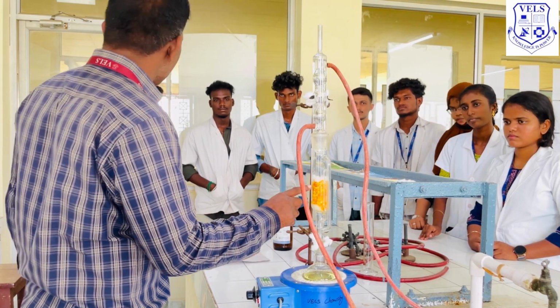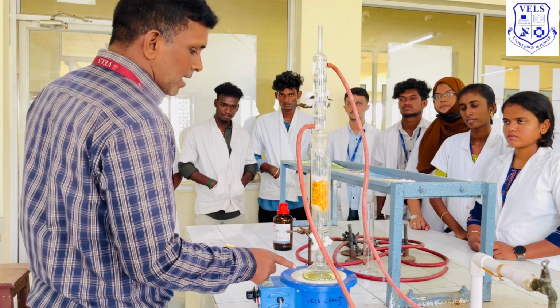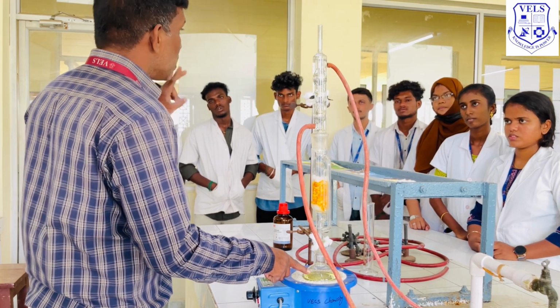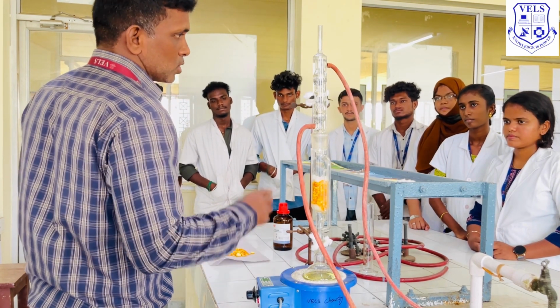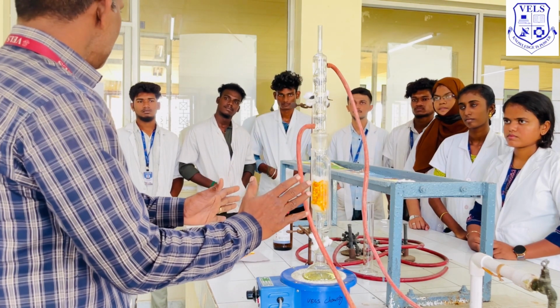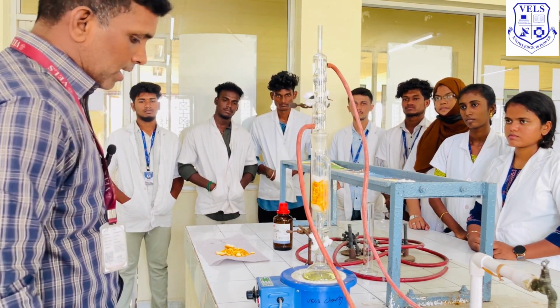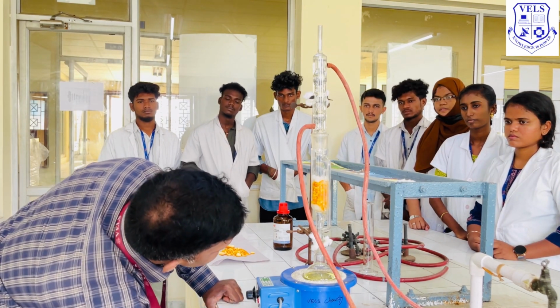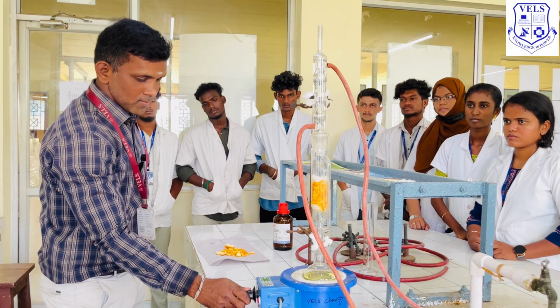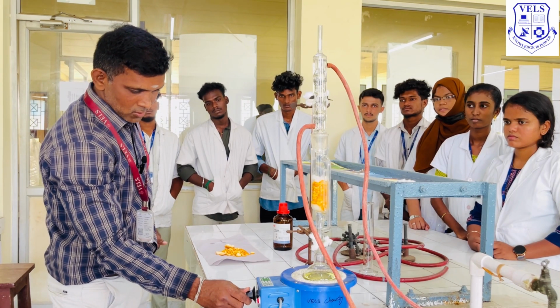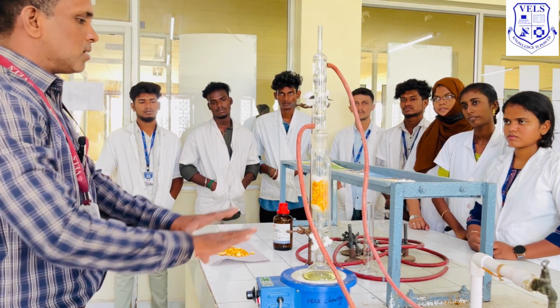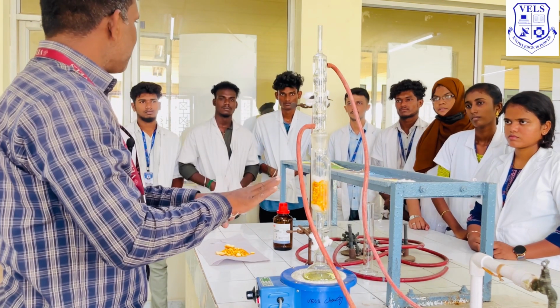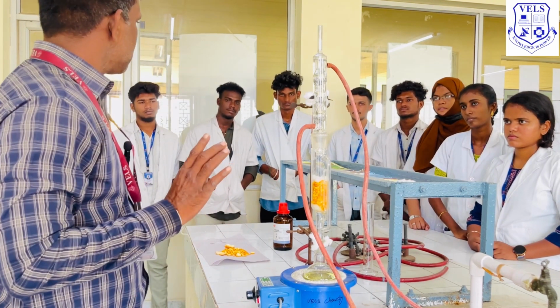This is the entire setup for the oxalate extraction, and I am going to start the distillation process. We need to do the reflux for 1 hour.